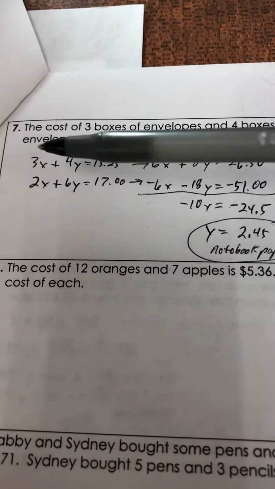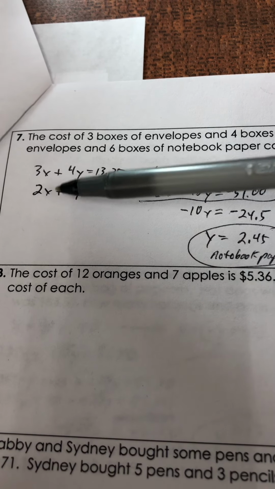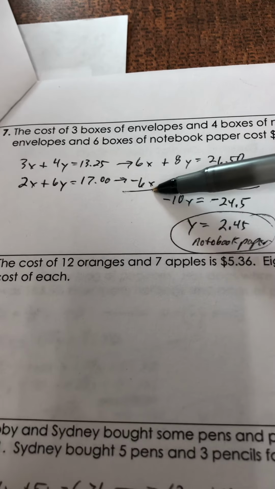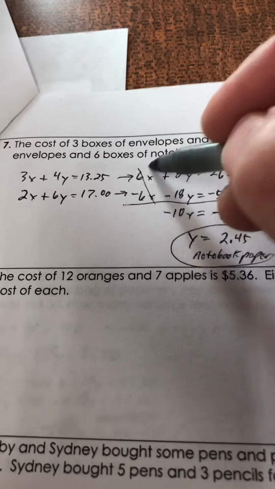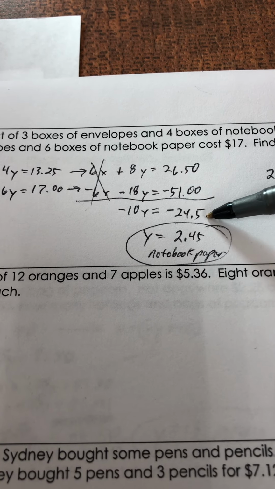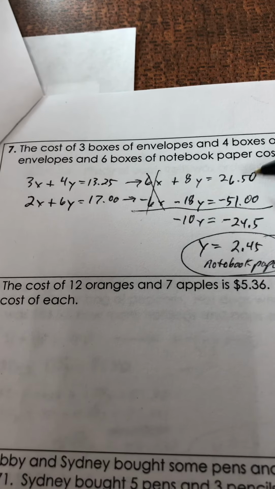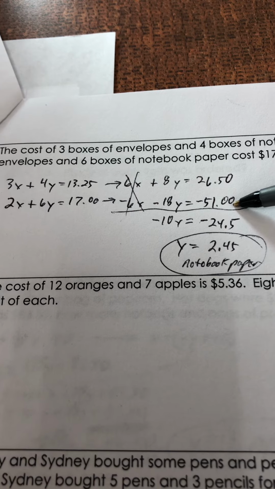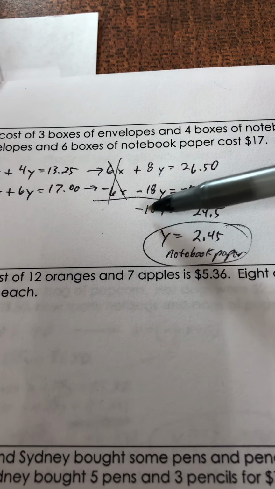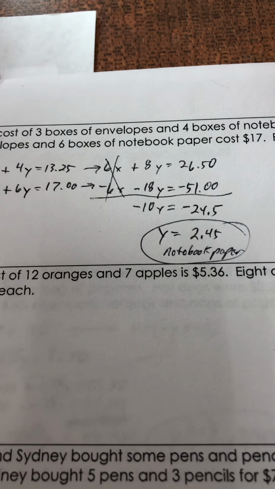And I multiplied the first by 2 in order to get 6x, and I multiplied everything on the bottom, each term, by -3, so I could have a -6x, so that these would cancel out. And then I end up with -10y equals -24.5 when I multiplied this by 2 and multiplied this by -3. So I take -24.5 divided by -10 to get y by itself, and I get 2.45 for the notebook paper.